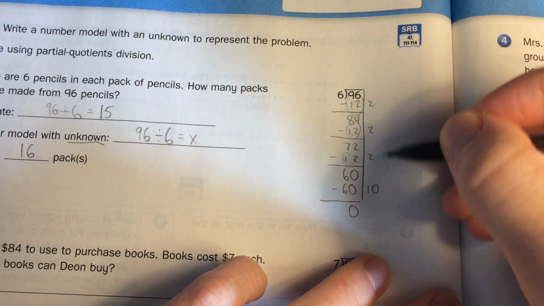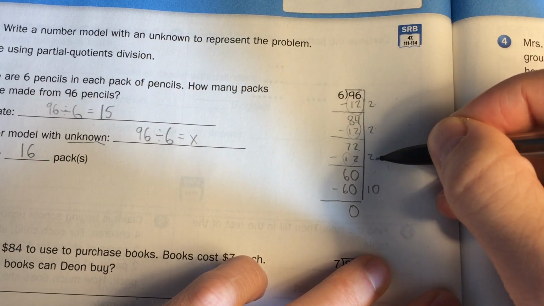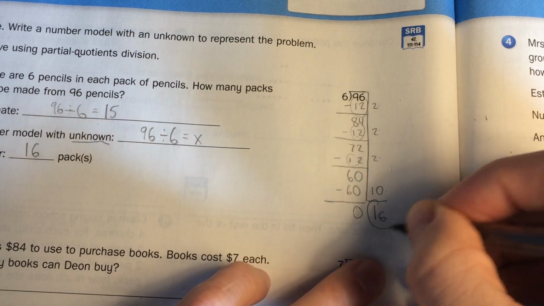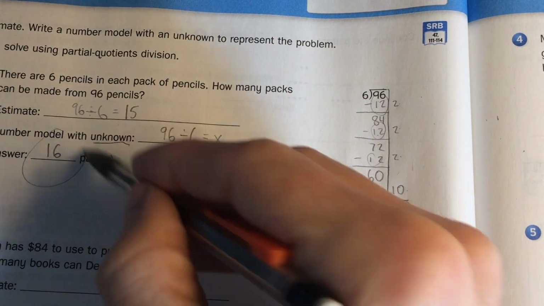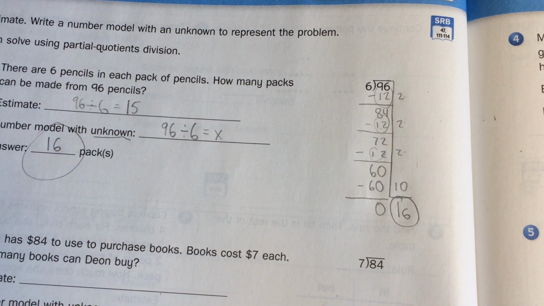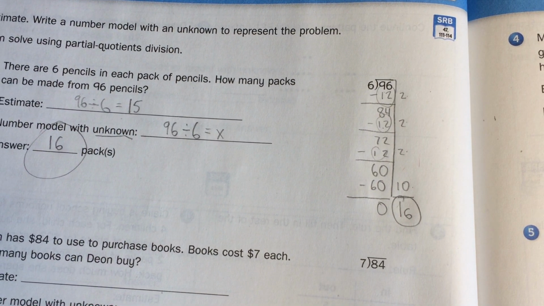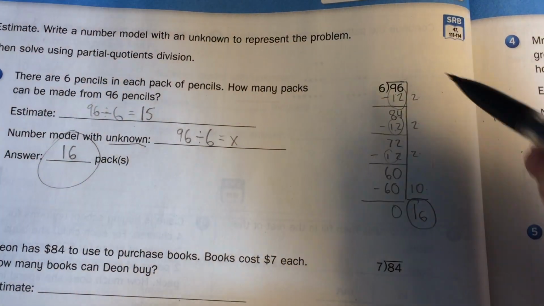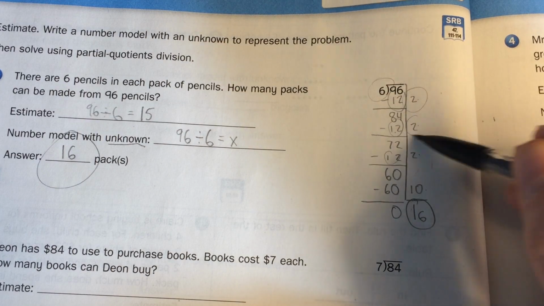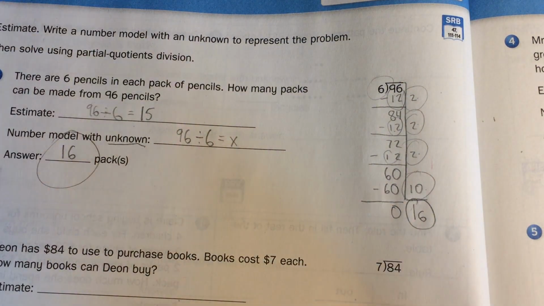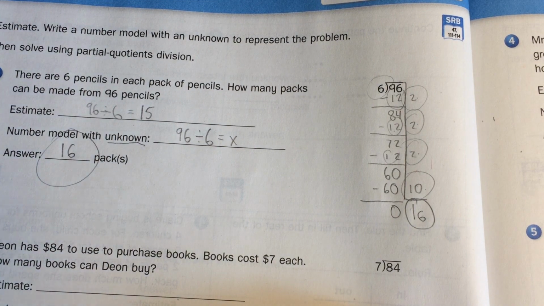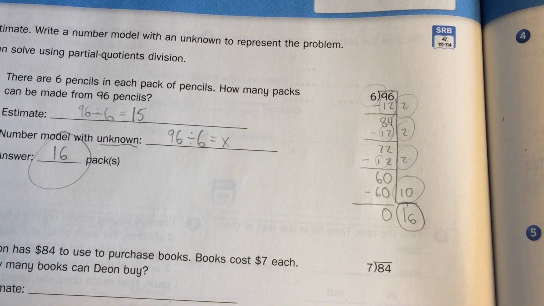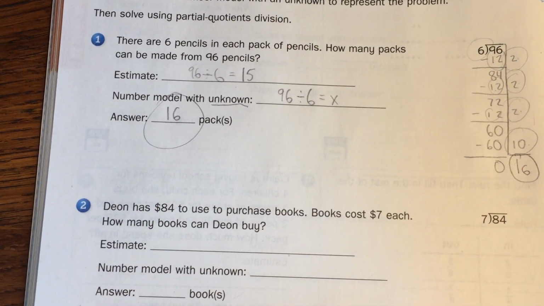And now we have to add up the right side again. 2 plus 2 is 4, plus 2 is 6, plus 10. 6 plus 10 equals 16. Does that match the answer we already got over here? You bet. So the cool thing about partial quotients is you get to choose what multiples you want to do. We could do 2, 2, 2, 10. The first one we just did a 10 and a 6. The more multiplication facts you know, the quicker you're going to be able to solve these problems.